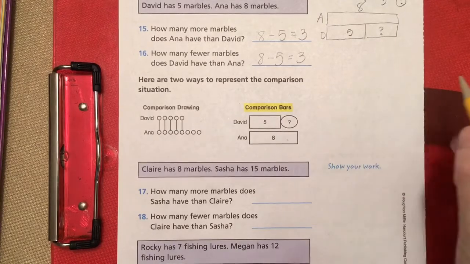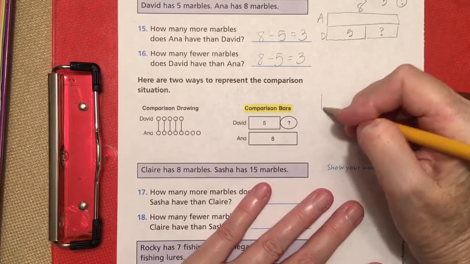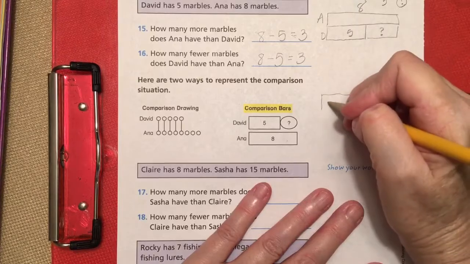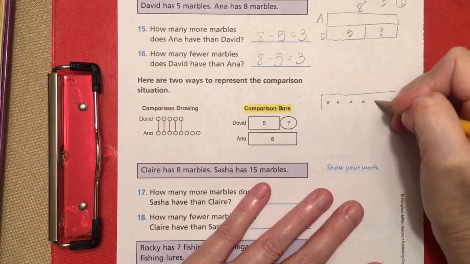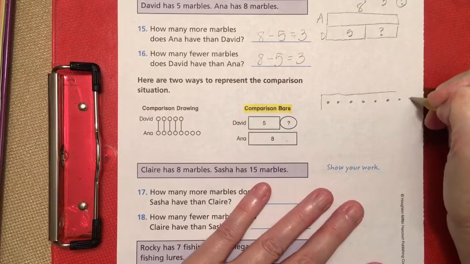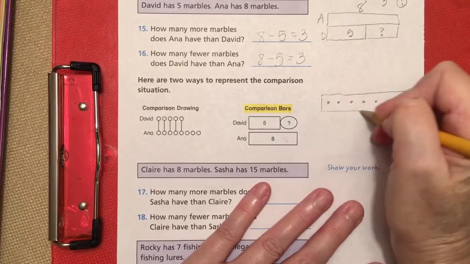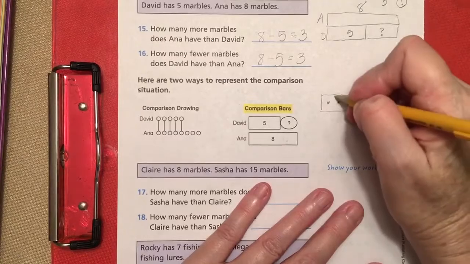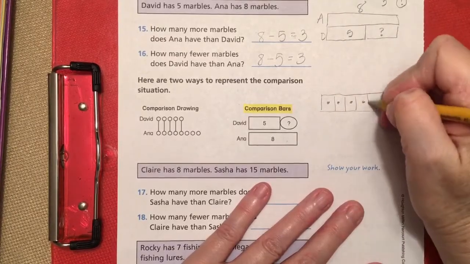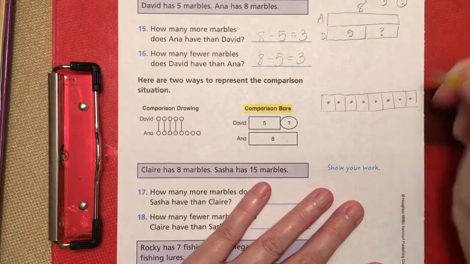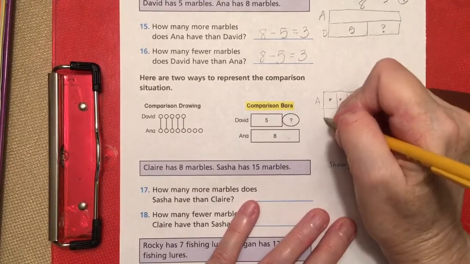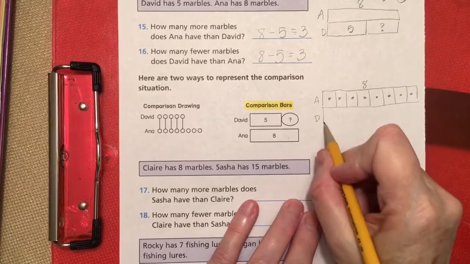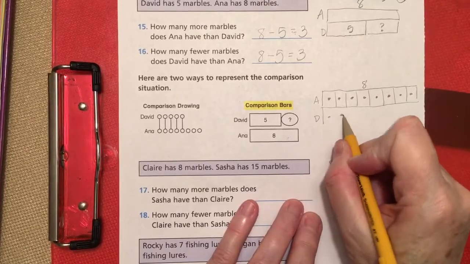But it is a lot easier to see, and I actually would have done this. 1, 2, 3, 4, 5, 6, 7, 8. I would have done my comparison bar more like this. And that's Anna, of course, with 8. Then I would have done David's down here, and he had 5.